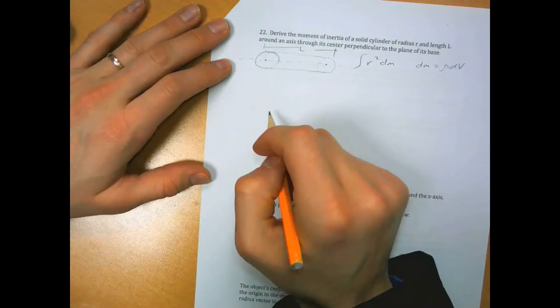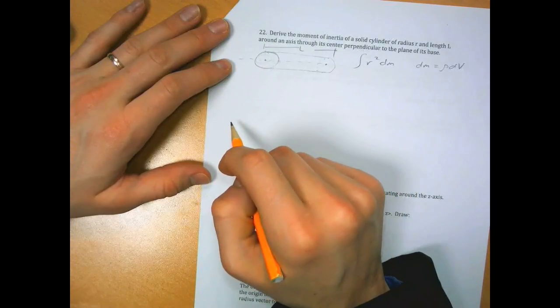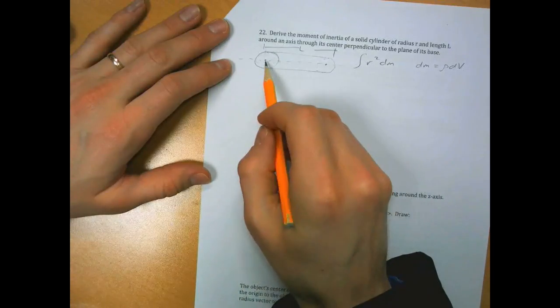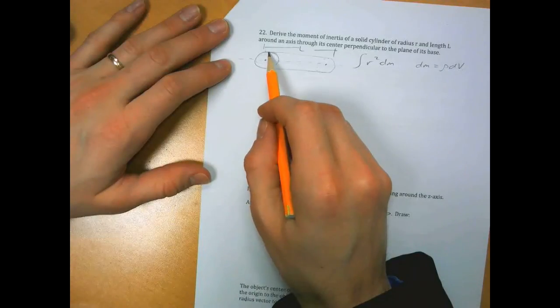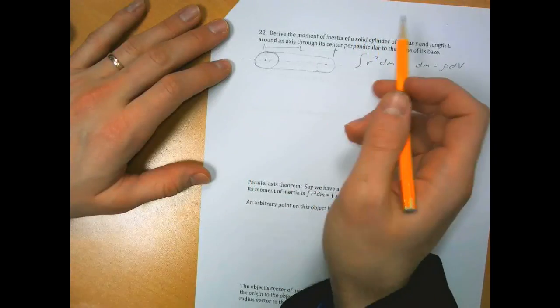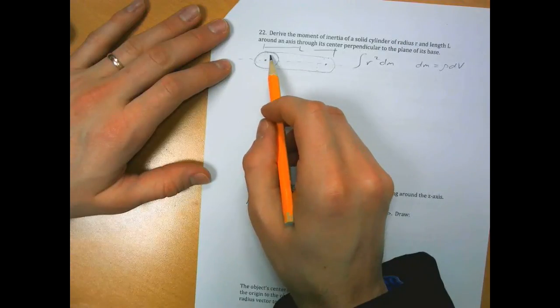So this integral is much easier to do if we use cylindrical coordinates or polar coordinates, because in polar coordinates, a circle is defined by a radius equals something, and so then we don't have to deal with any relationship.